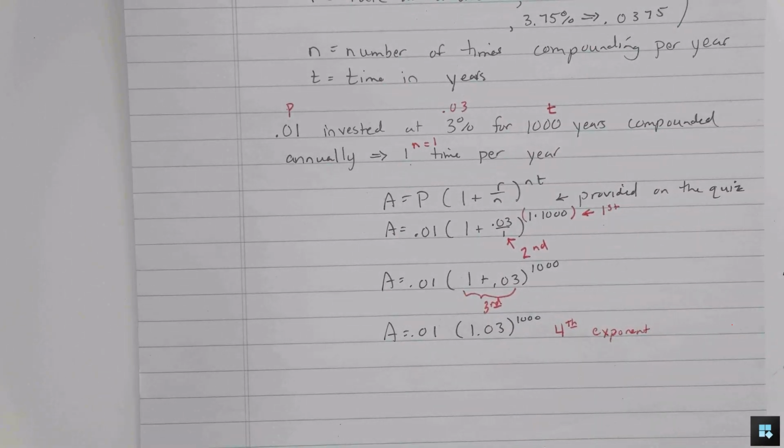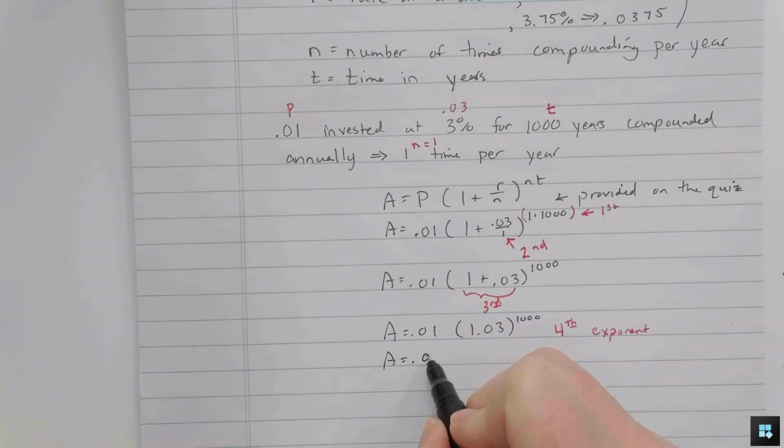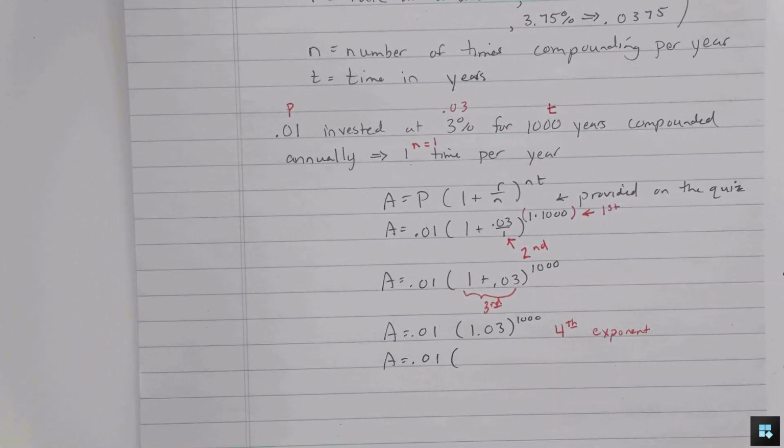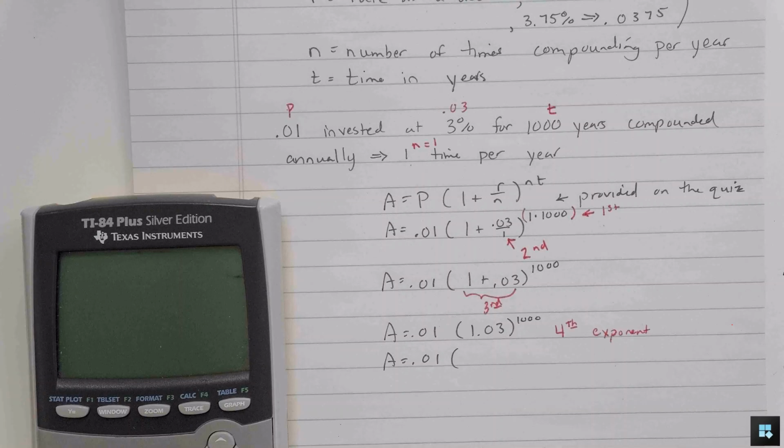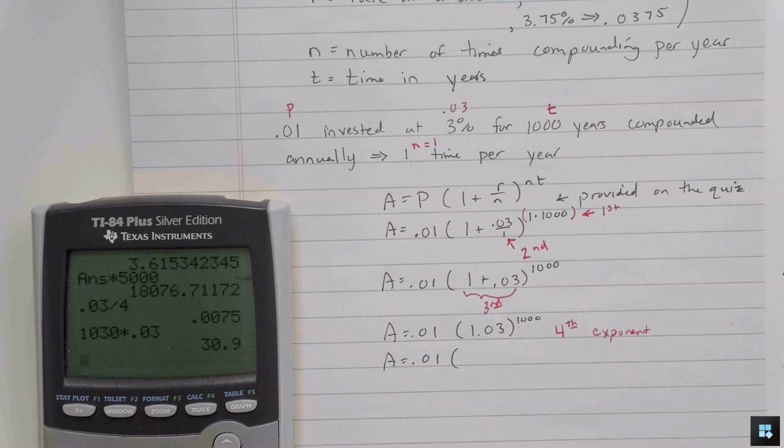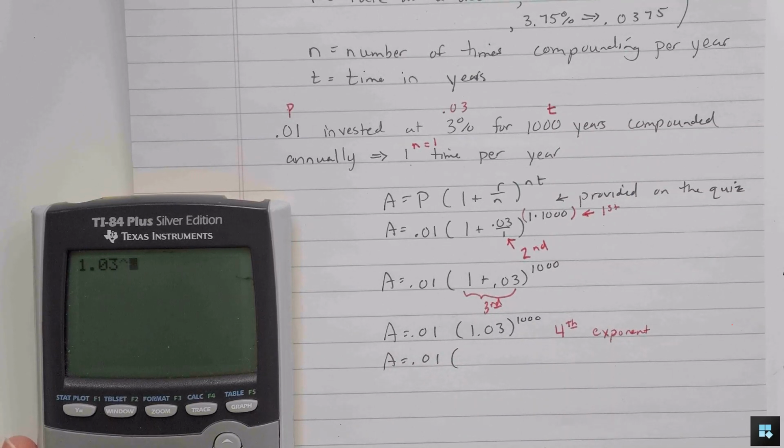So 1.03 to the 1,000th power. And that's really the interesting step because that tells how many times your money is increasing, the multiple of times that your cent is growing. So 1.03 raised to the 1,000th power.